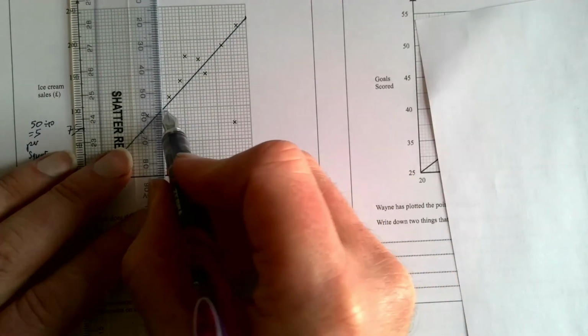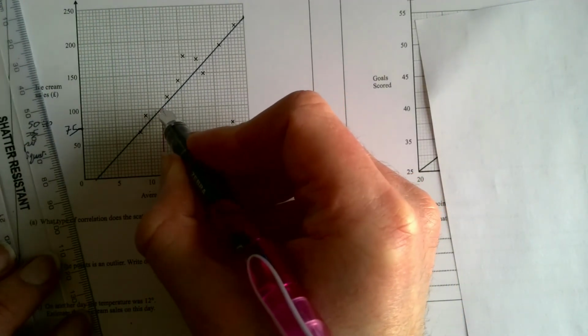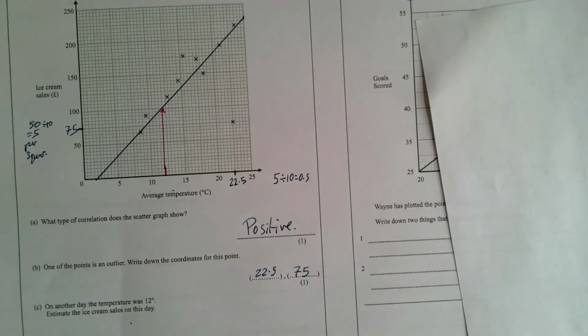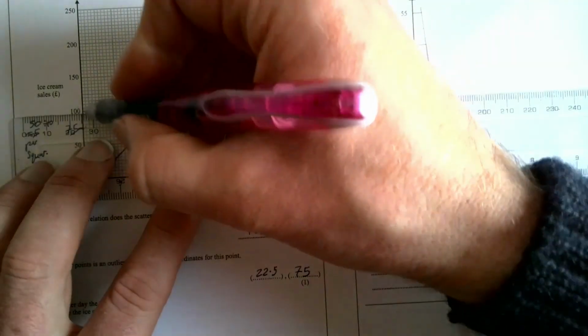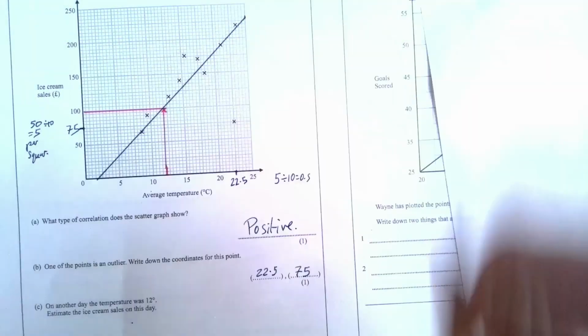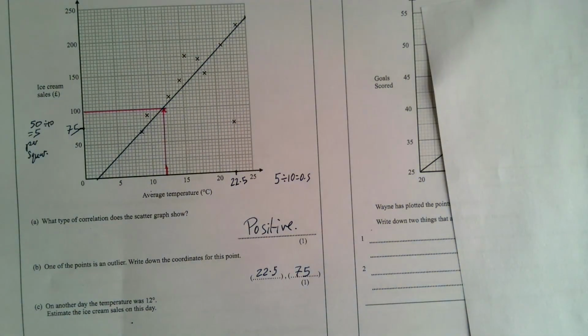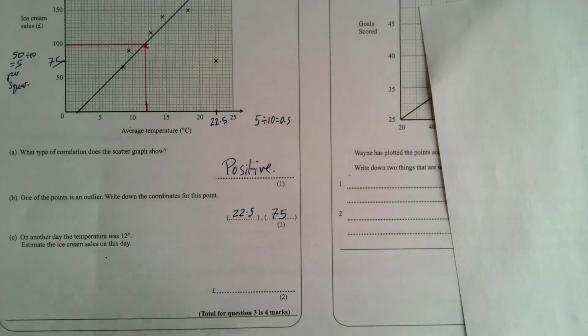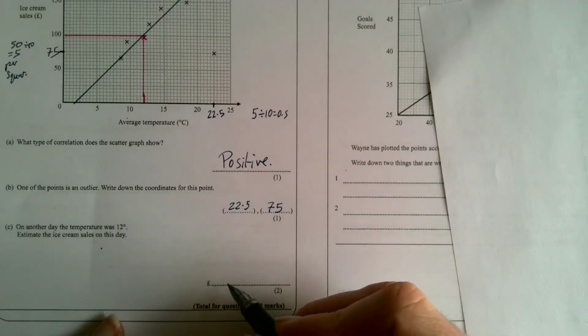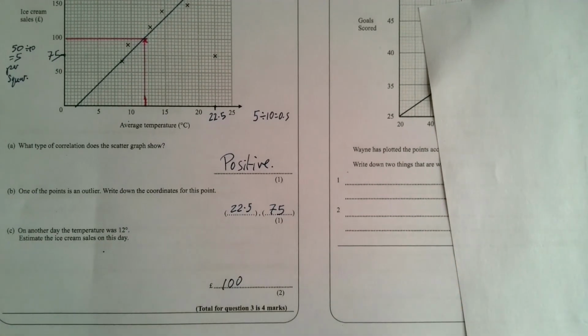So I'll get the ruler and go up to exactly there. And oh, I can see just reaching straight off there that is going to be bang on 100. So we're expecting to make £100 when it's 12 degrees. Now 12 degrees really isn't very hot. I would think you're doing lucky to make that much money when it's only 12 degrees.